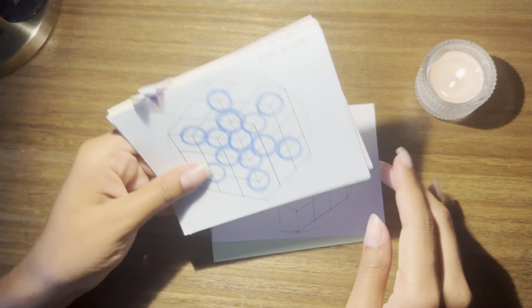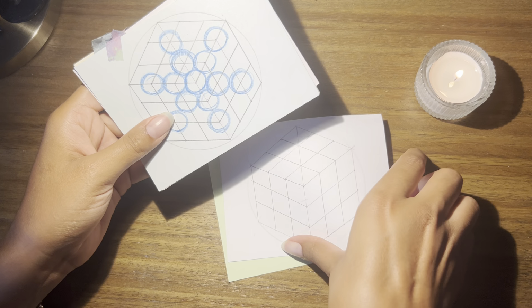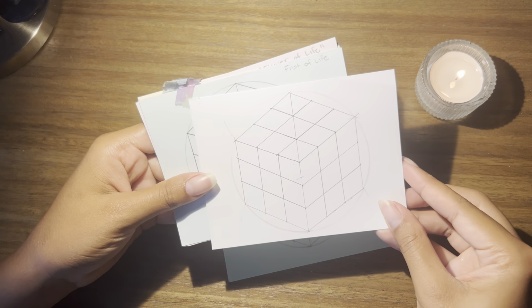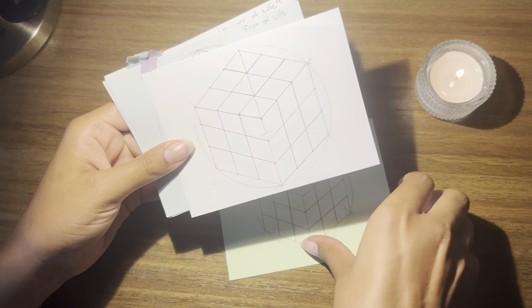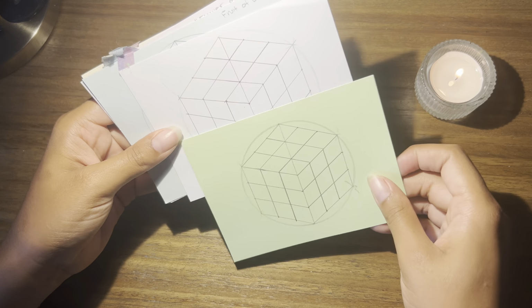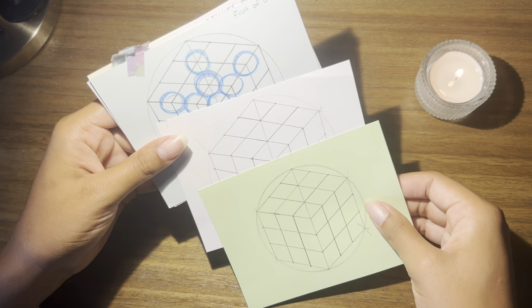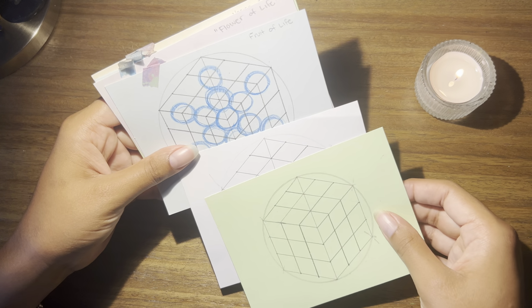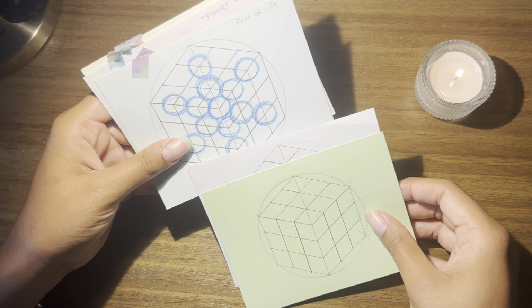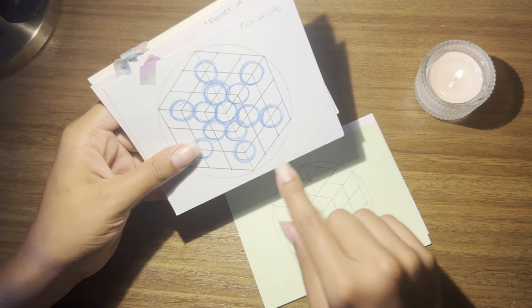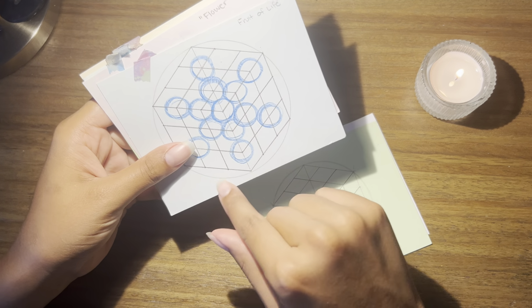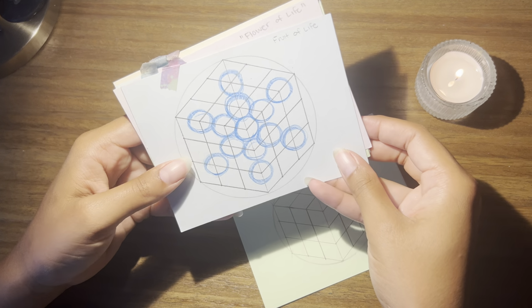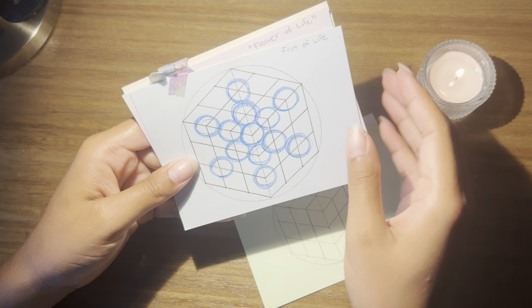So of course, first we need to start off by practicing creating the grid. When I first made these shapes, I created the grid by starting with the outer circle and moving inward.